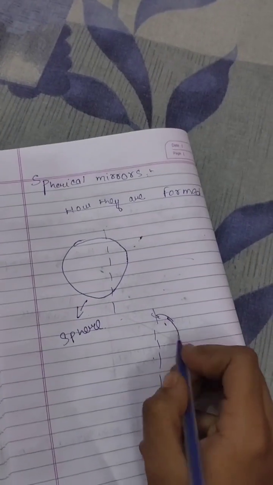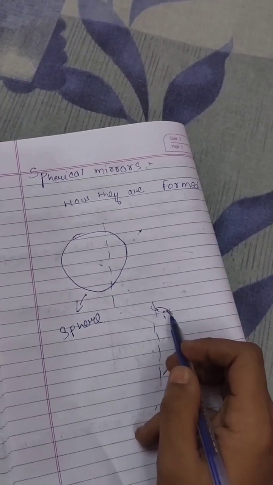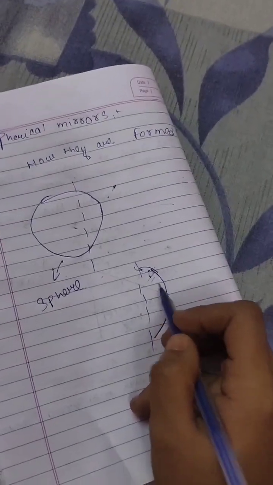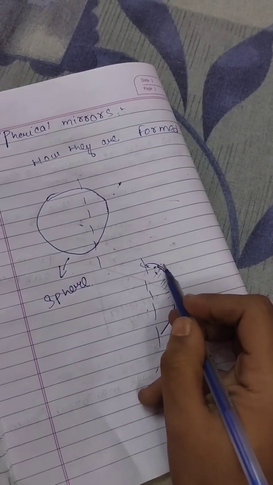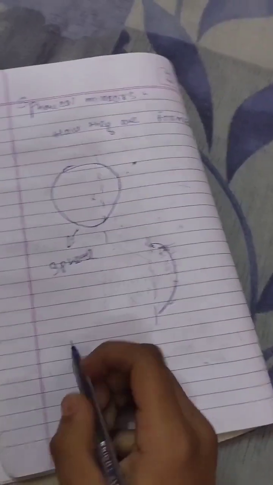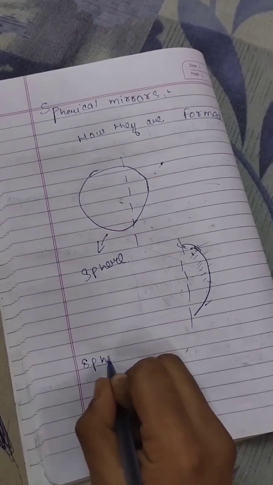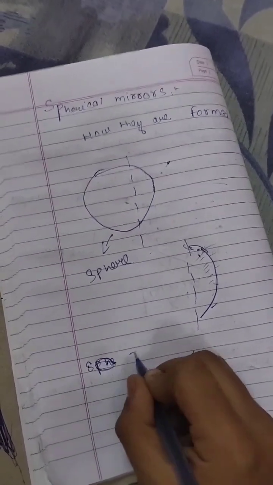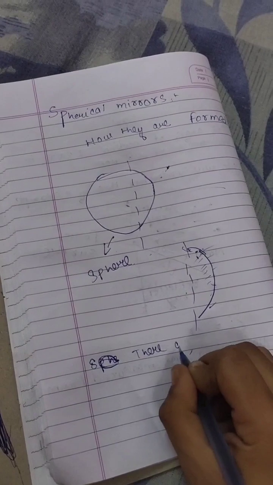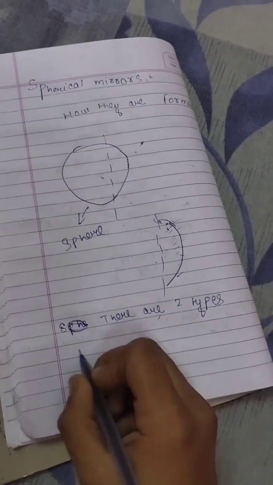Either of the two sides of this piece can be polished. Sometimes one side is polished to make one type of mirror, and sometimes the other side is polished to make another type of mirror. We will now learn the types of spherical mirrors. There are two types of spherical mirrors.